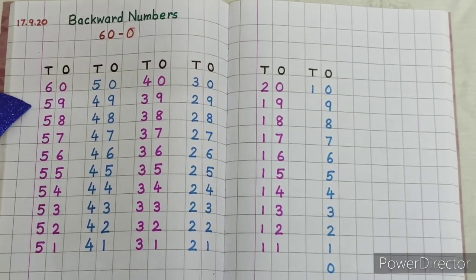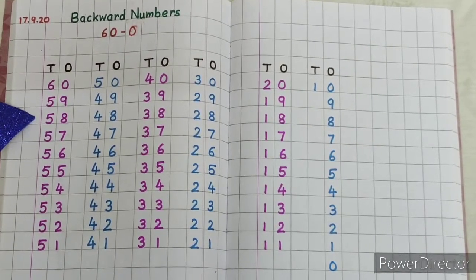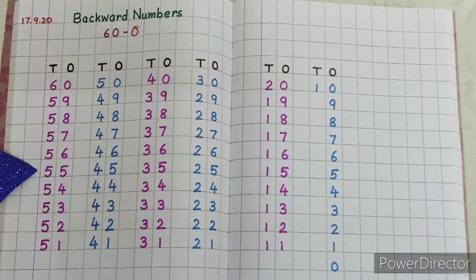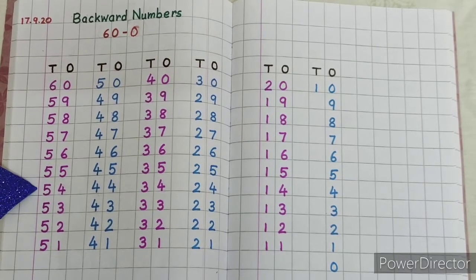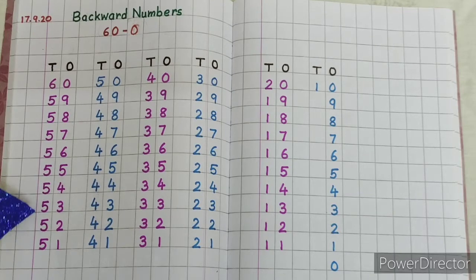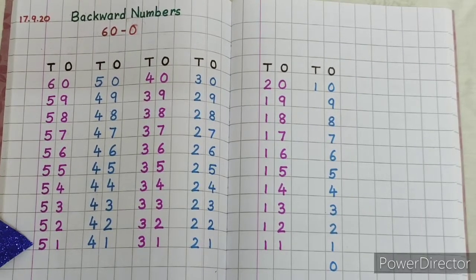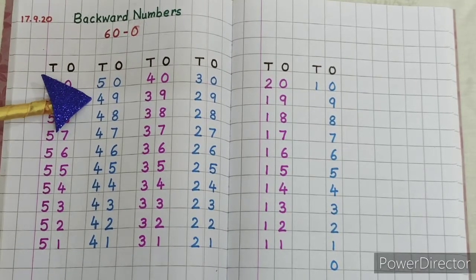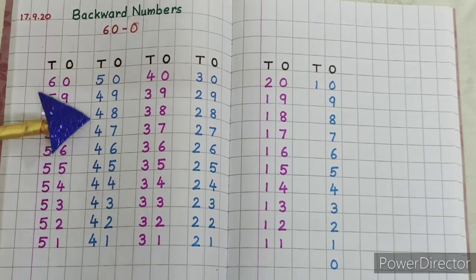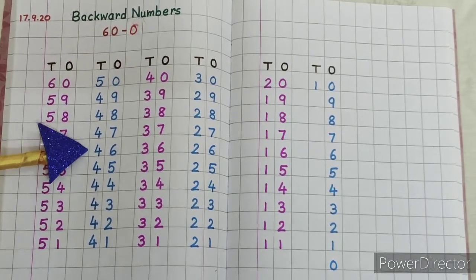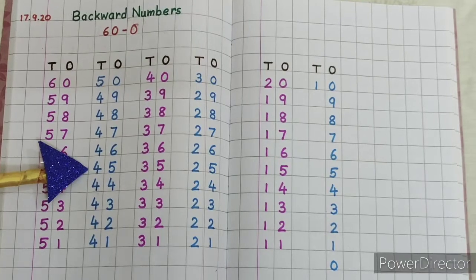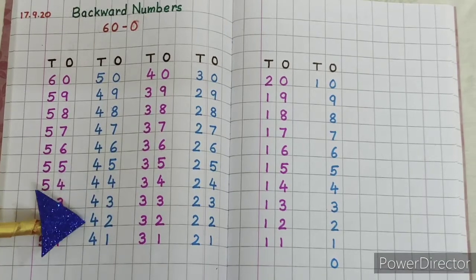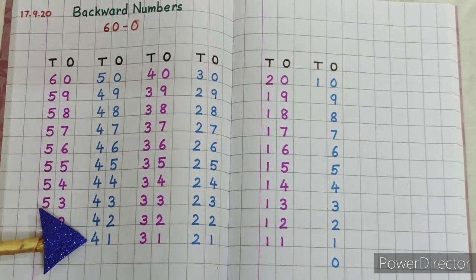60, 59, 58, 57, 56, 55, 54, 53, 52, 51, 50, 49, 48, 47, 46, 45, 44, 43, 42, 41.